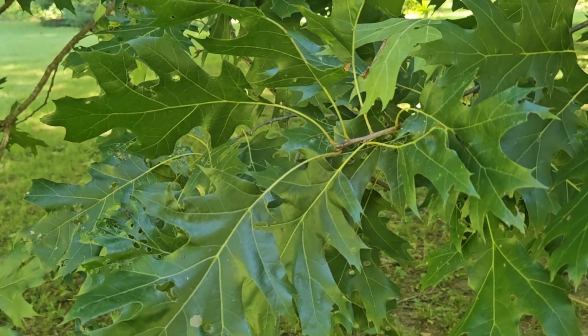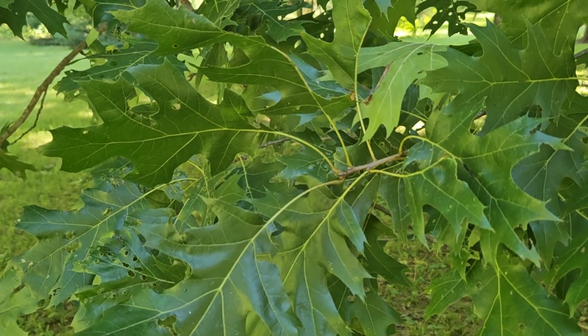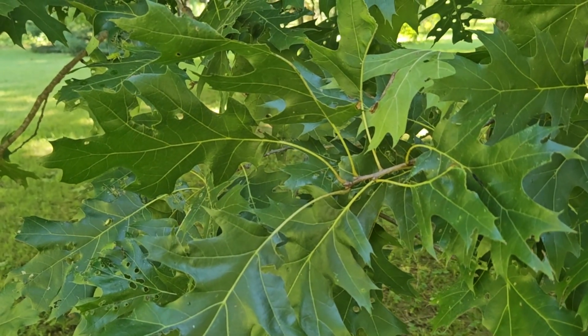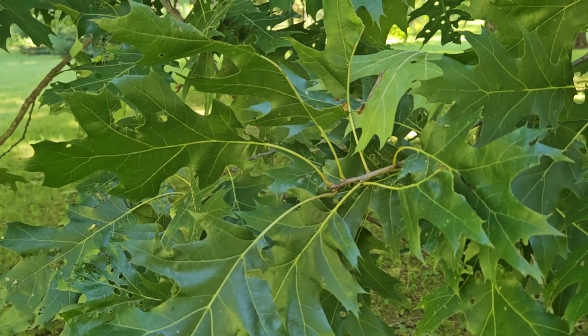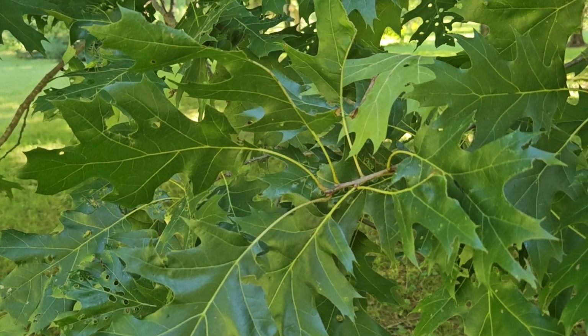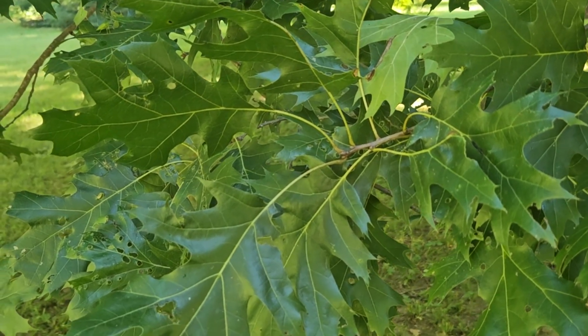Shumard oak is more typically found on bottomland sites or moist soil areas, as opposed to where some of our other oaks will be encountered, which is more dry uplands. Shumard oak can look like a lot of the other red oak family, and in fact northern red oak can pretty easily be confused with Shumard oak, but we'll give you some identification clues to help separate those two.